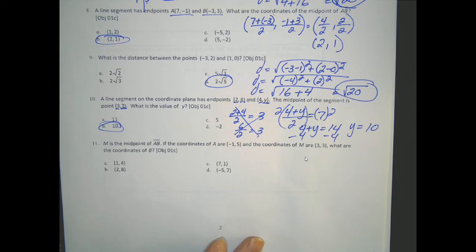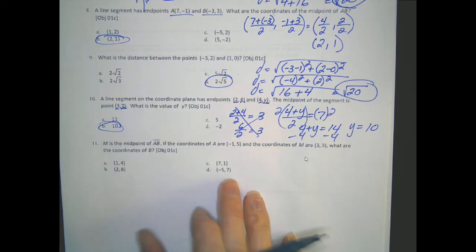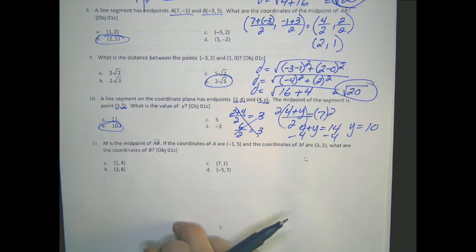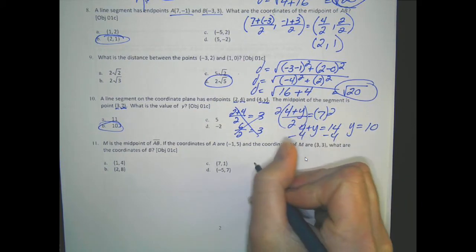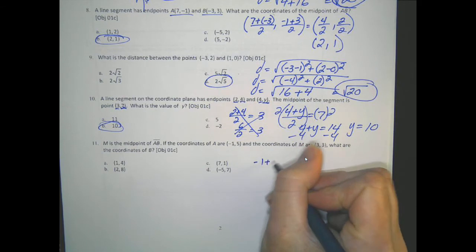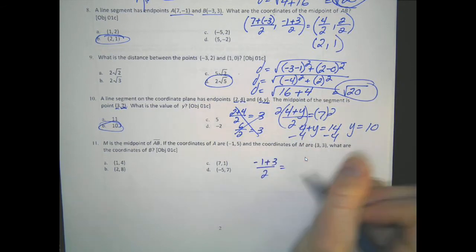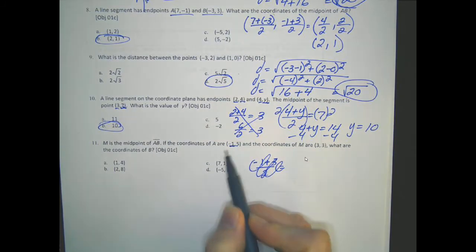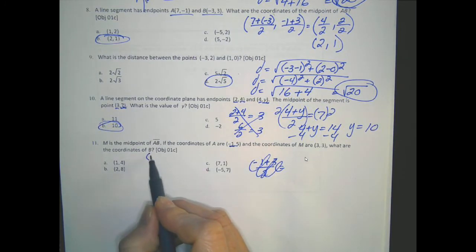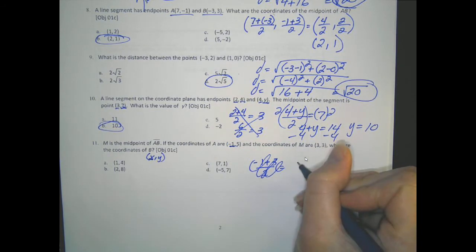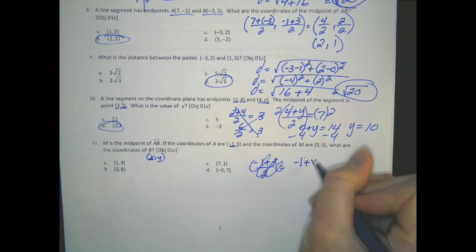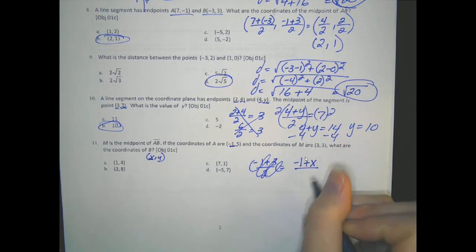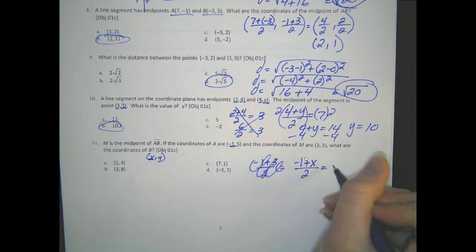M is the midpoint of AB. You're given an endpoint and a midpoint you're trying to find. Very similar to this right here. It's going to be -1 plus 3 divided by 2, or -1. -1 is the x value I do know for the endpoint, plus the x value of the point I don't know, divided by 2, is going to be equal to 3.